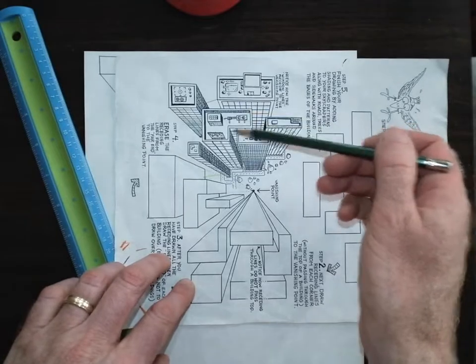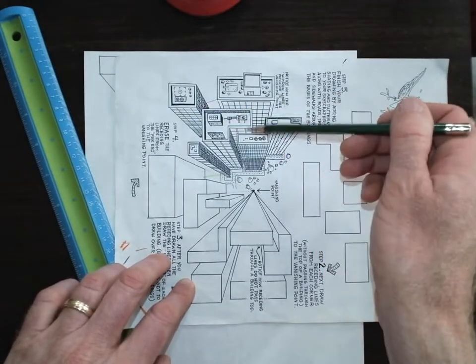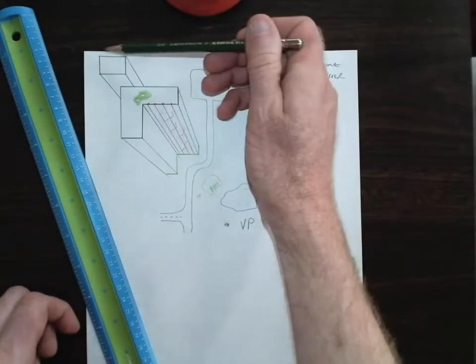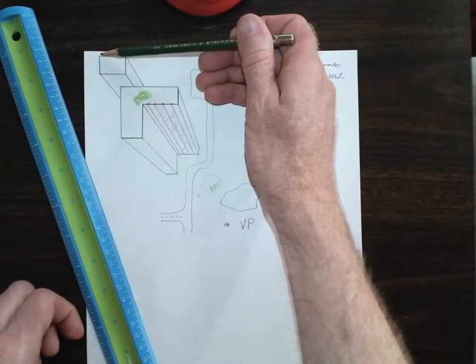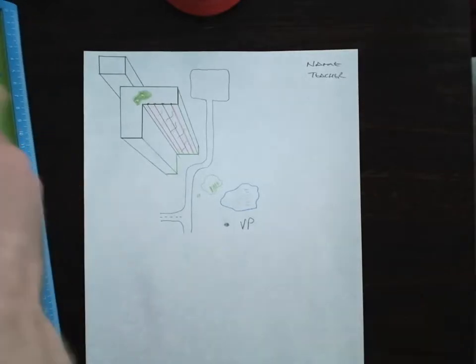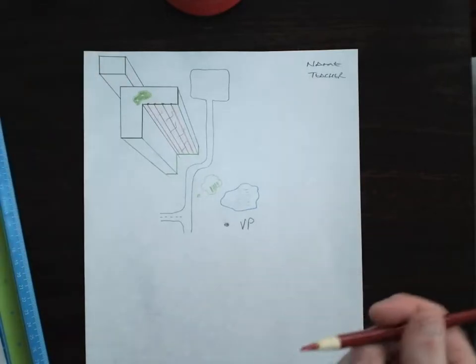So now it looks overlapped, like how a lot of these right here, parts of these buildings look overlapped. That's how you do that. Didn't do this corner because it goes back around behind the building, so we won't see that one. Okay? And it's going to do the same things the other building did. You're going to have to put windows on one side of every building.